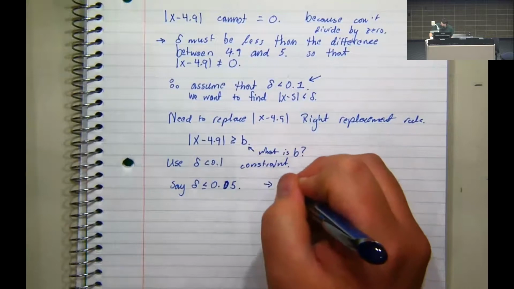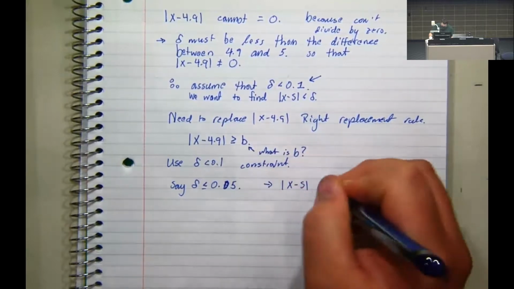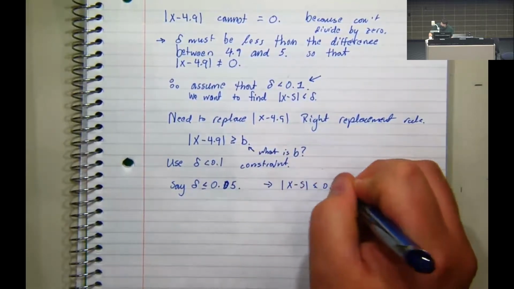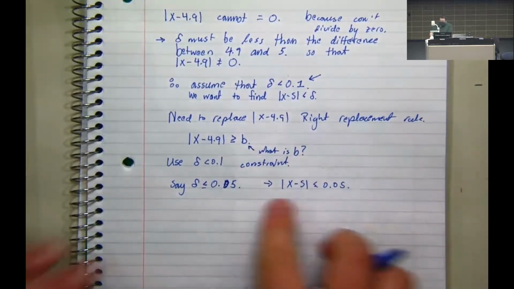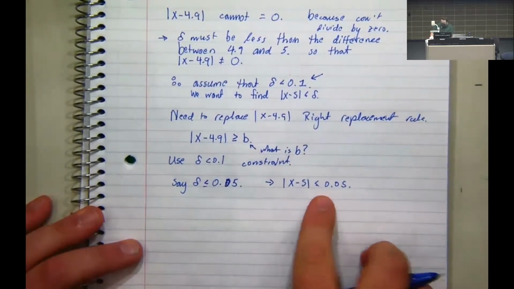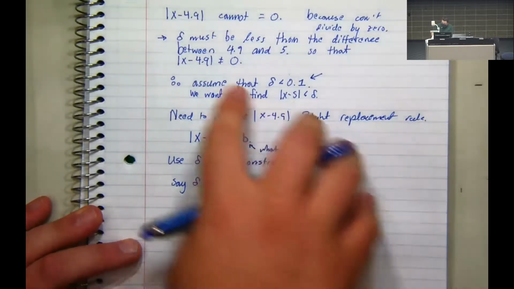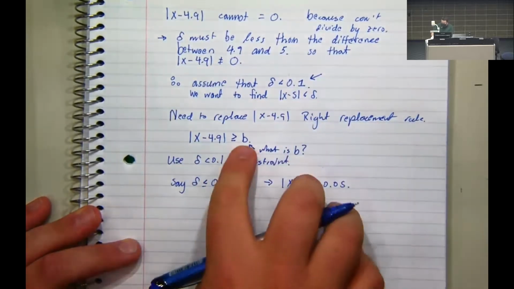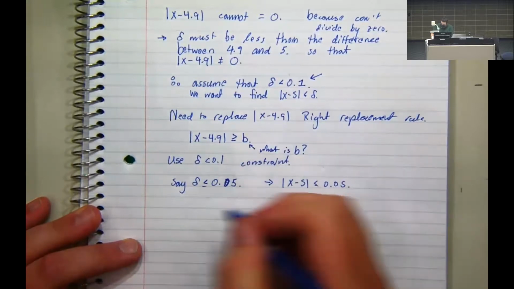This gives x minus 5 less than 0.05. Okay. And so we're going to take this and then get it to be the x minus 4.9, and that will give us what our b value is. So we start from here.